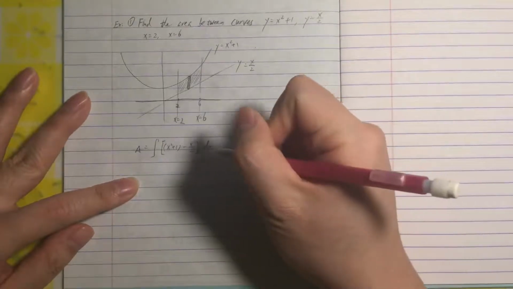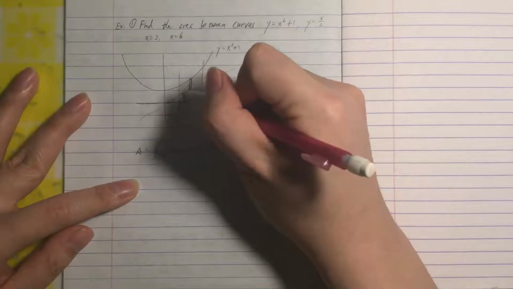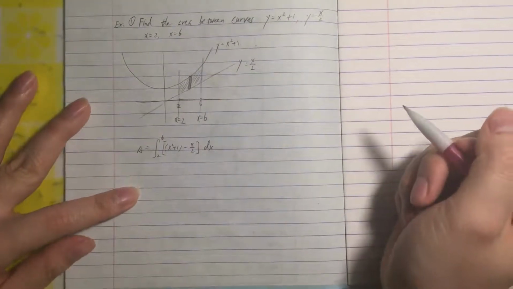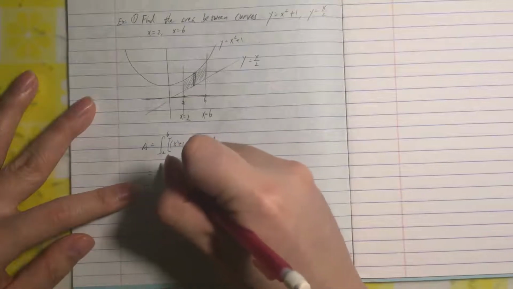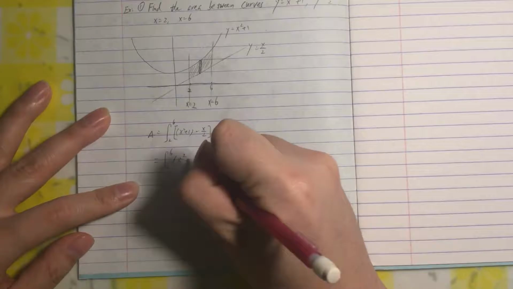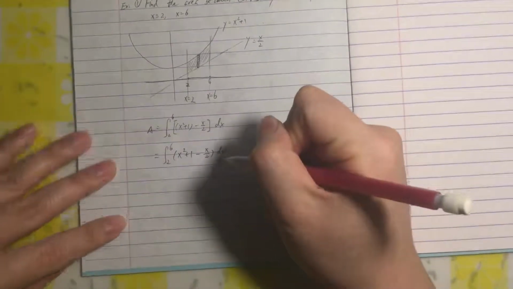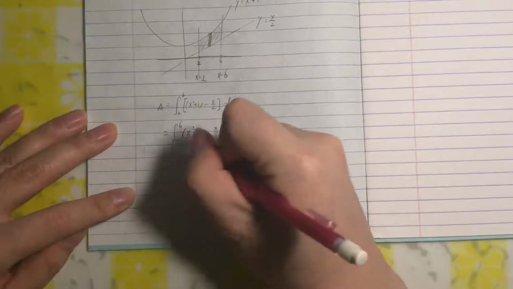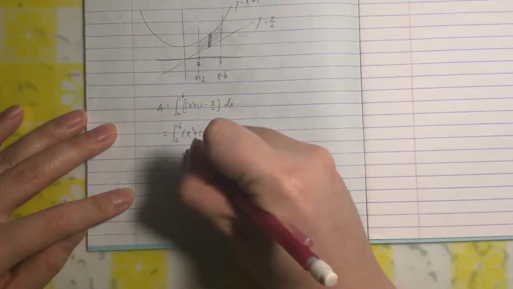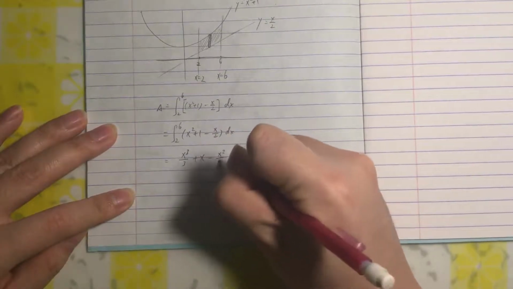Dx. Then take integral from 2 to 6. That's the setup. Then solve the integral. We have x squared plus 1 minus x over 2 dx. Take the antiderivative. We have x cubed over 3 plus x minus x squared over 4.